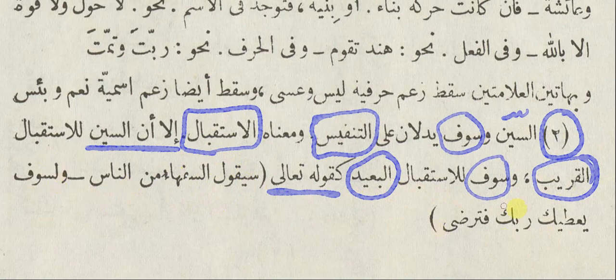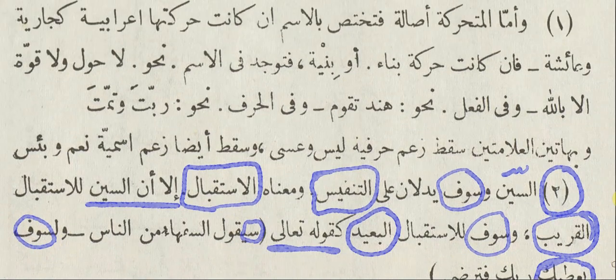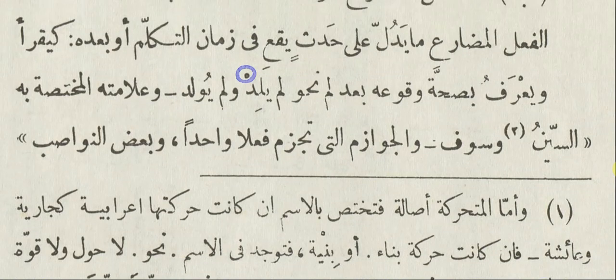Here is another example. سوف يعطيك ربك فترضى. Your Lord will give you and you will be satisfied. So سوف here came before this present tense verb. So يعطي is the verb, ka is the pronoun for the object, which is you. Here this ka means you. So سوف and sa. This sa here and this سوف here. So that's an example about what this seen and سوف mean and their effect on the present tense verb.